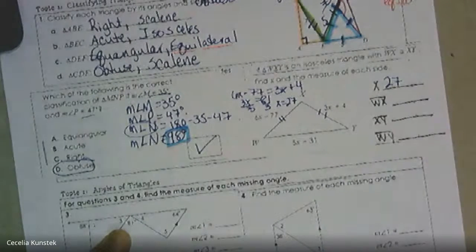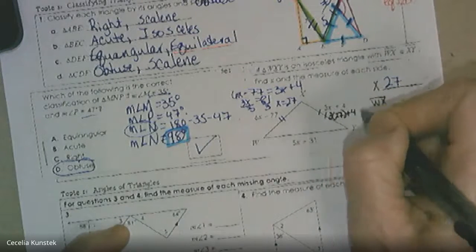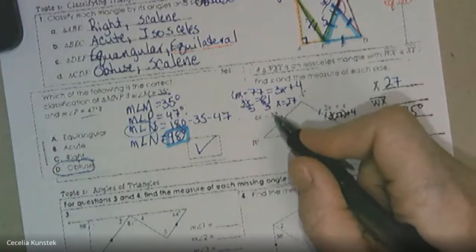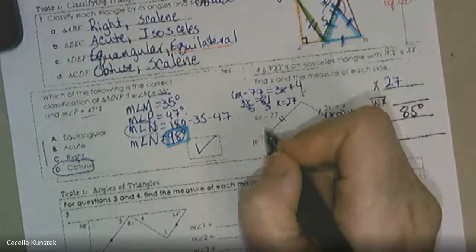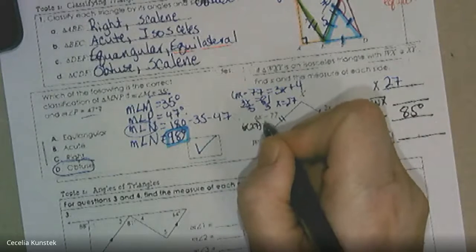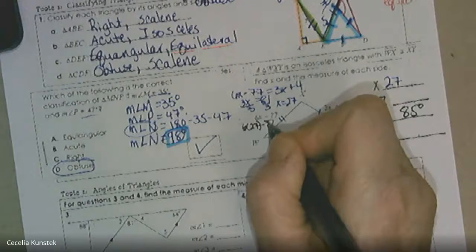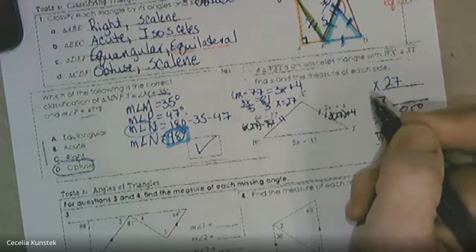So if we did this one, we're going to say 3 times 27 plus 4 for XY, and that's going to give us 85. Now, when we do this, we should end up with 85 for this one as well because they will be the same size. So let's try that. 6 times that X, which was 27, minus 77.